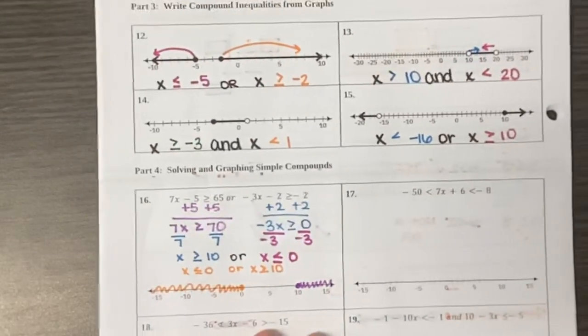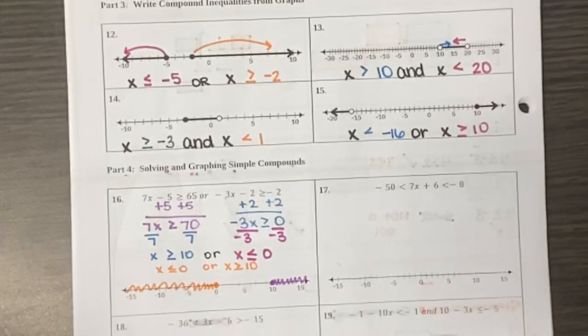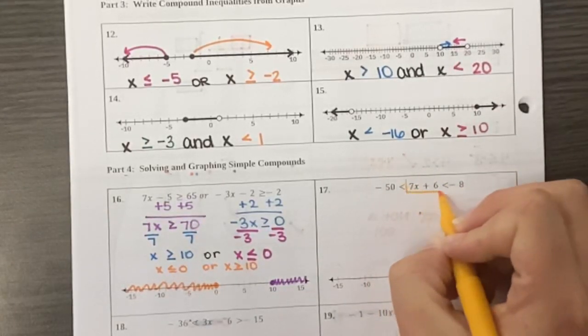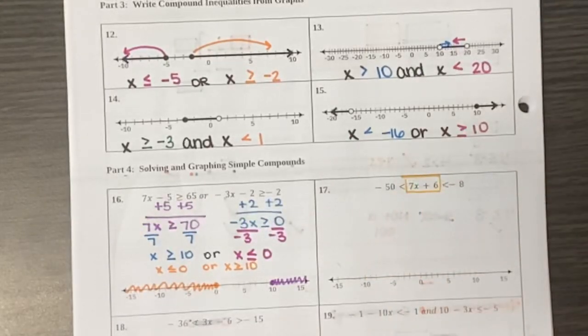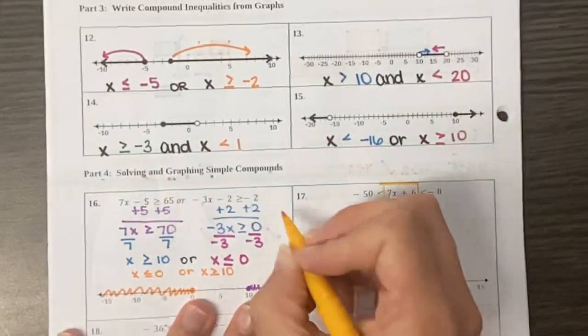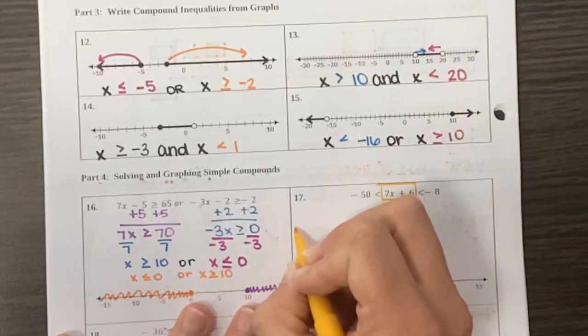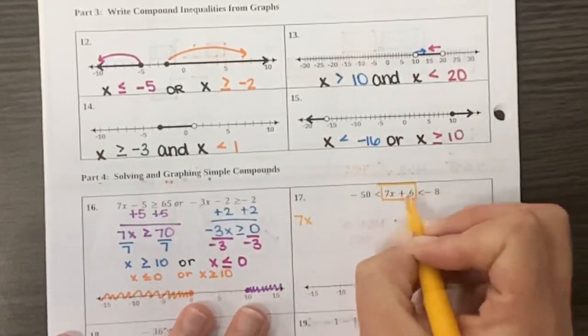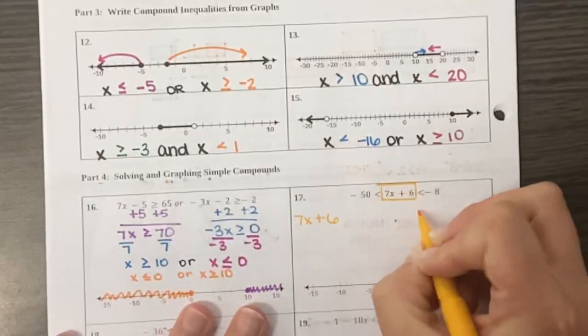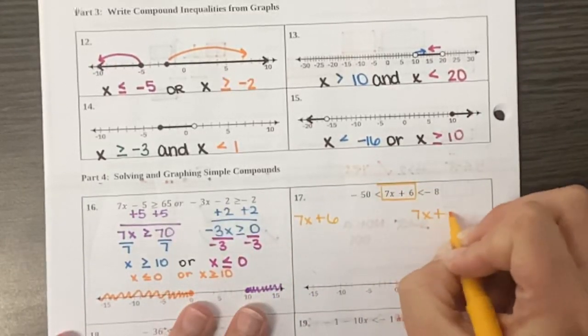Okay, here's my next one. This is an and. These are our tricky ones, okay? Everything in between these symbols gets rewritten. So right now, I'm going to write that twice. We have 7x plus 6, and we have 7x plus 6.